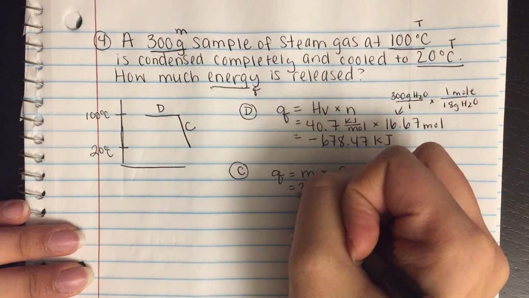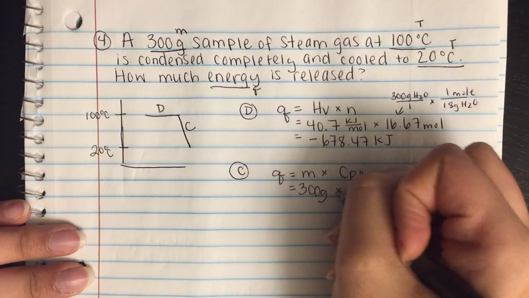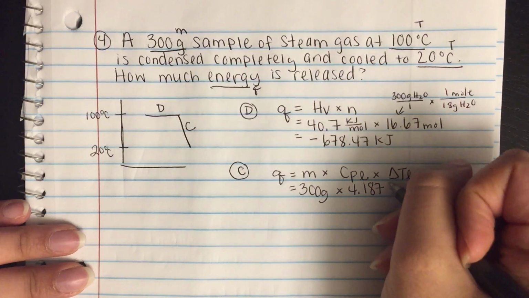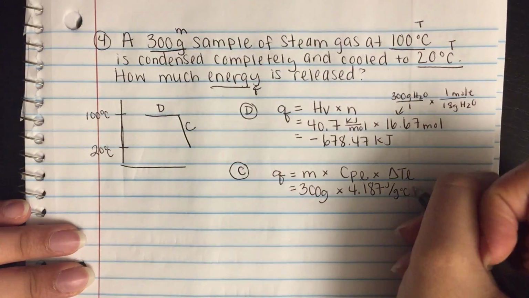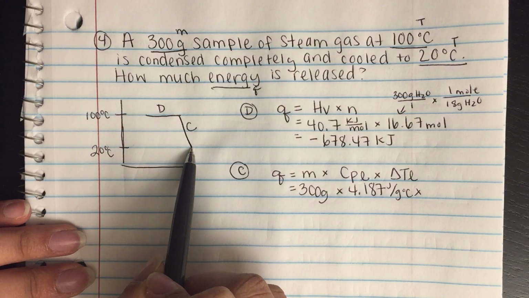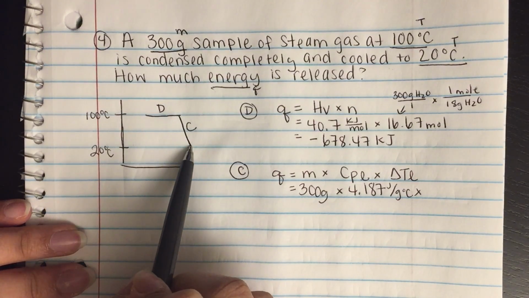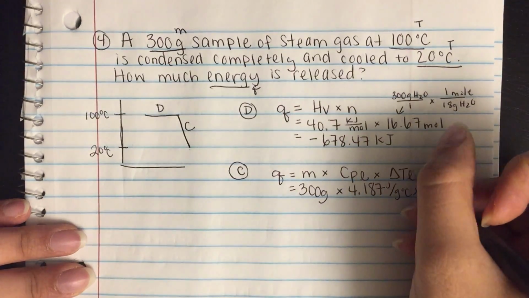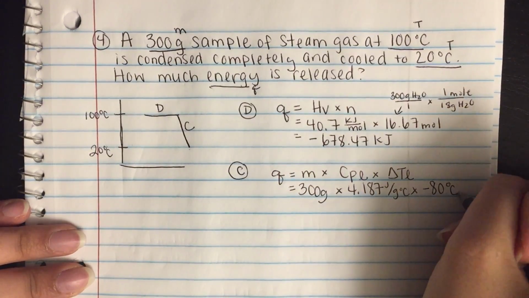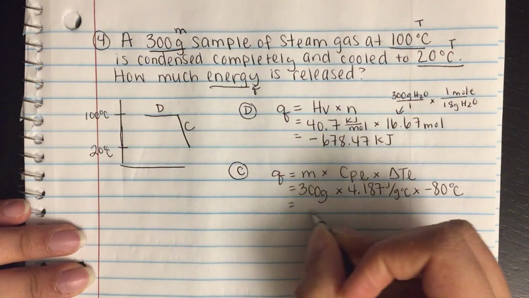So our mass given in the problem is 300 grams, times our specific heat liquid, which is up at the top, 4.187 joules per gram degrees Celsius, and our change in temperature. So be careful here, our final is 20 and our initial is 100, because it went from 100 to 20. So 20 minus 100 is going to be negative 80 degrees Celsius. Okay? And so that negative is already going to make our answer here negative.